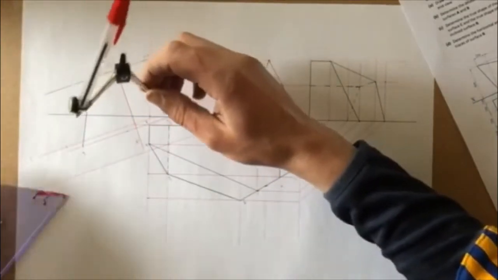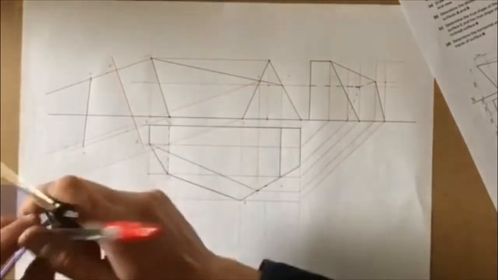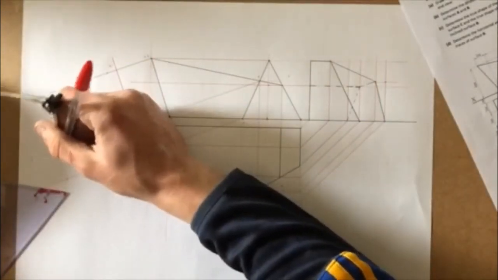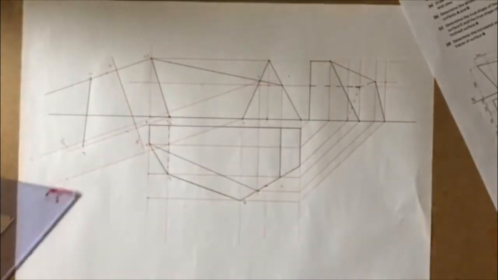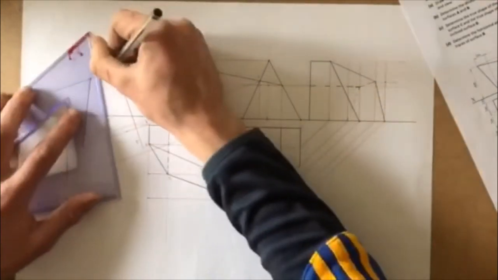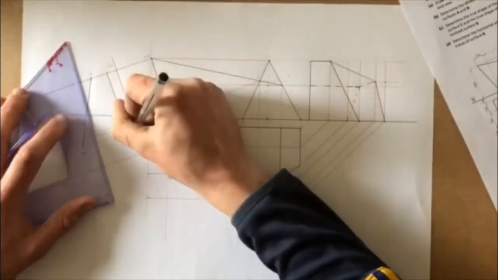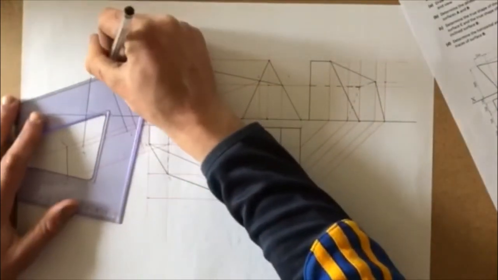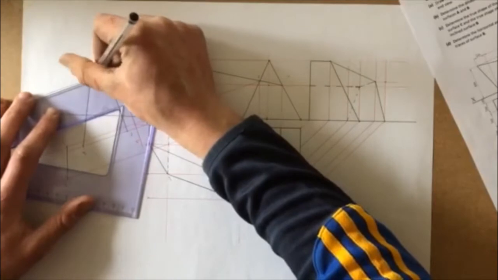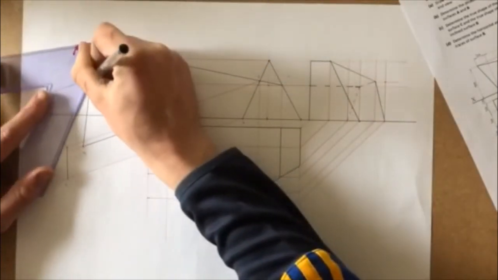And 6. 5, 6. They can all join back then, so 5 and 6, 1 and 2, 1.